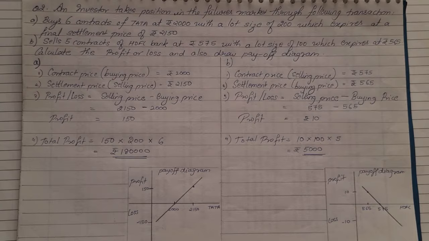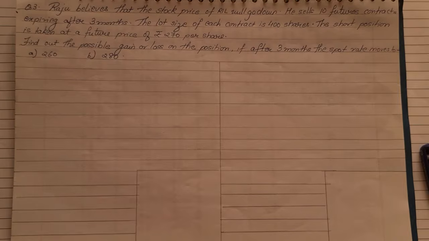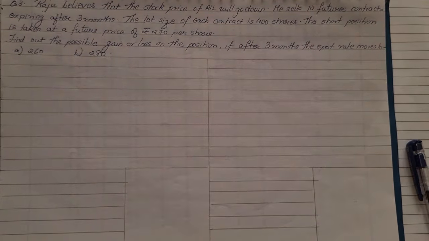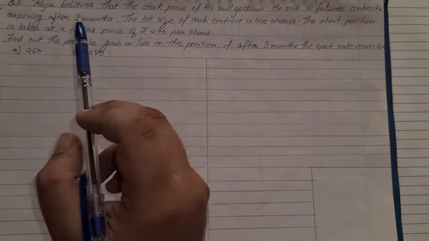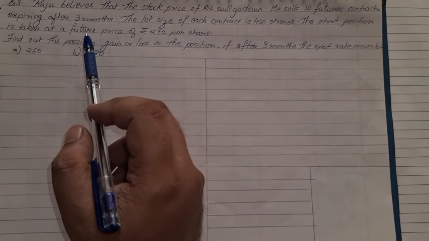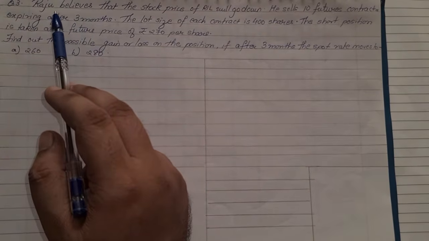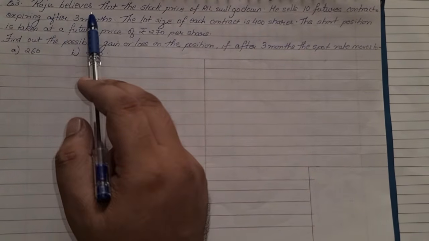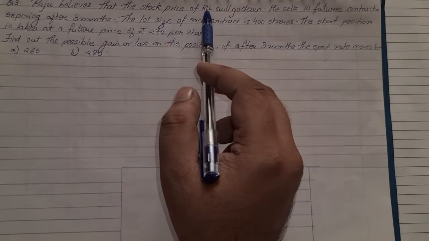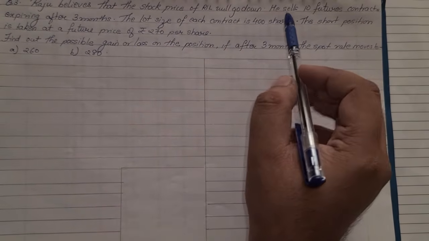Now there's one more sum that we will be covering up under the same topic. Okay, so now we'll start with the third sum. Okay, now this is our question number 3. I'll read out the question once. It is given that Raju believes that the stock price of Reliance will go down.